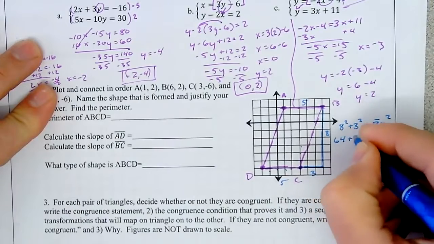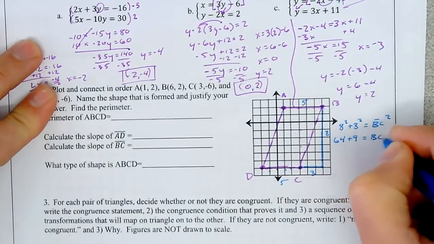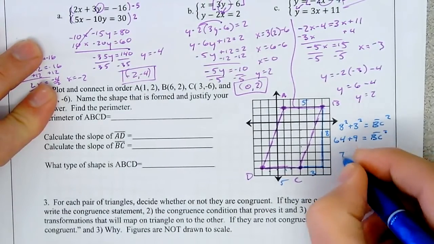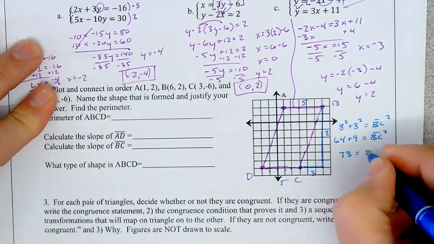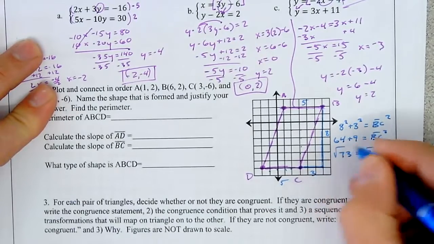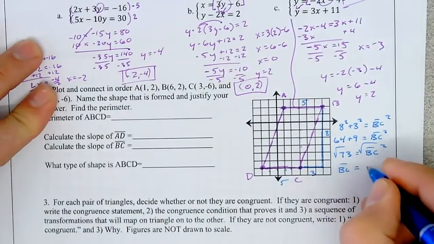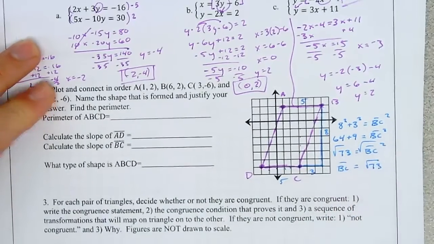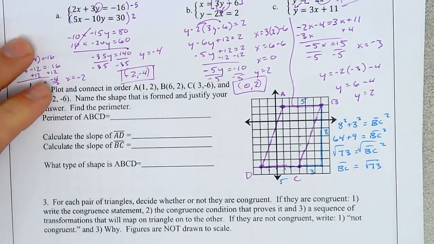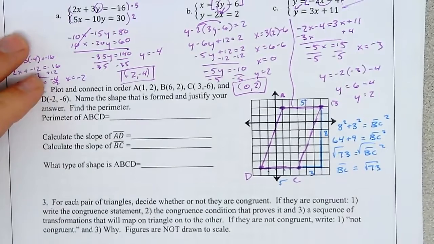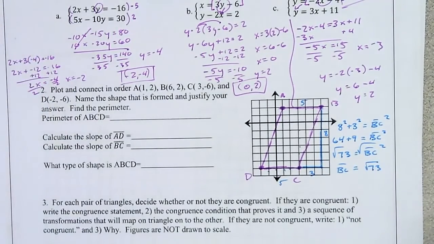So I get 64 plus 9 equals BC squared. 73 equals BC squared. Take the square root. So BC equals square root of 73. It doesn't simplify nicely, so we can just leave it as that.